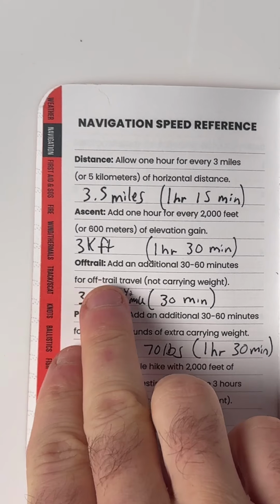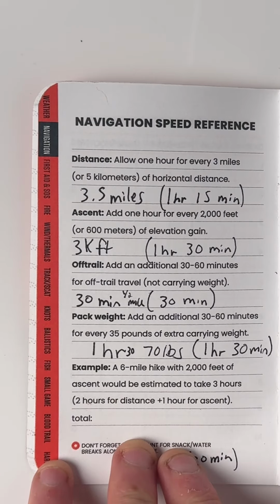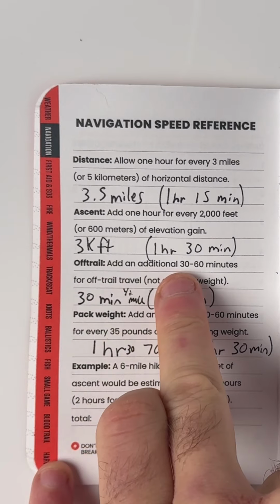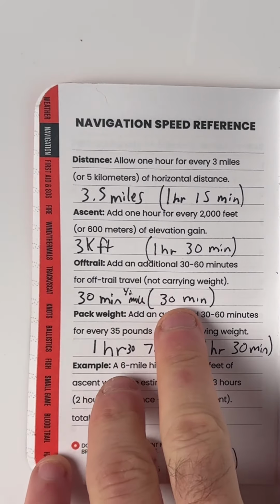So we have this parameter here for off-trail travel. On my hike, most of it was on trail, but the last half mile was off trail. So here it says add an additional 30 to 60 minutes for off-trail travel. I'm going to add 30 minutes there.